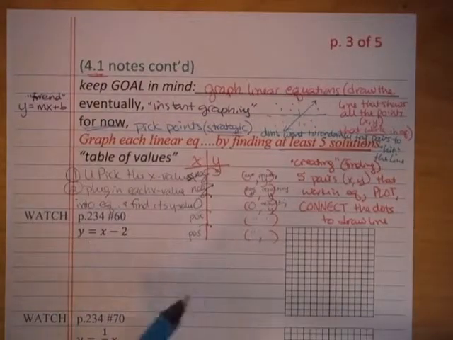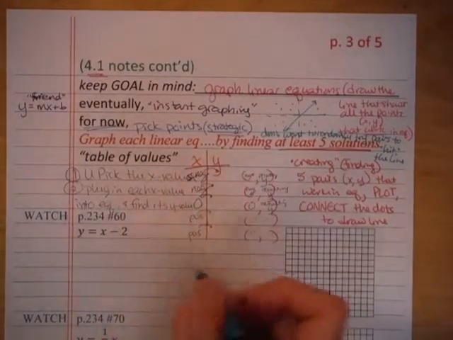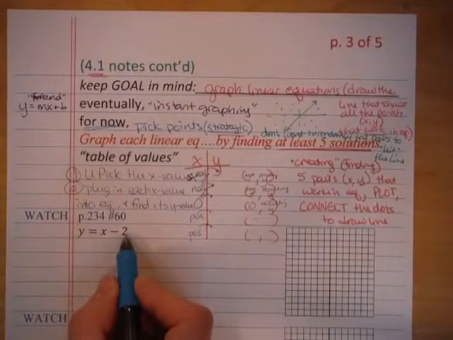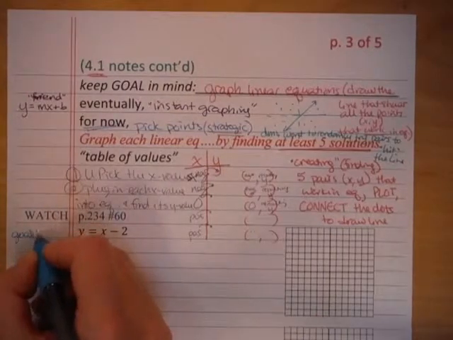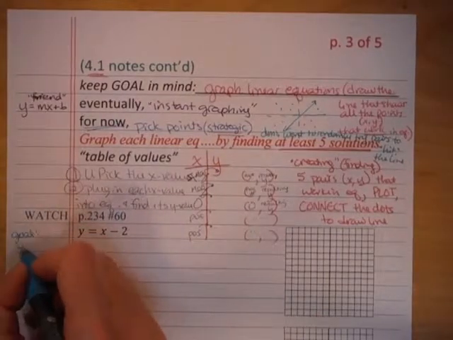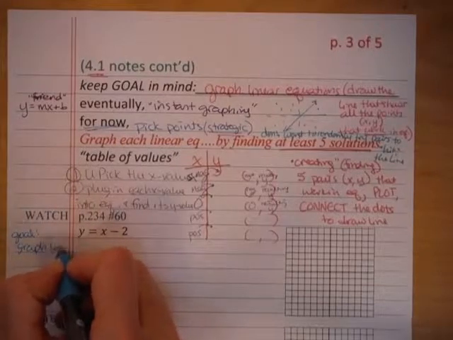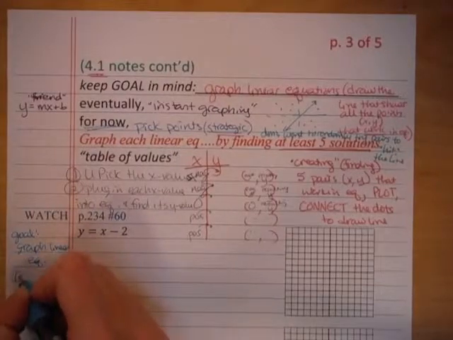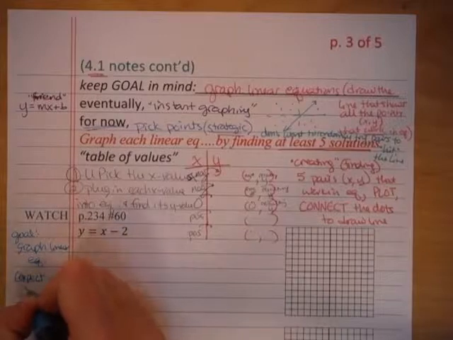So let's see what that looks like. Let's do this first one together. y equals x minus 2 is the equation. Keep in mind the goal here is to graph the linear equation, which means we can expect a straight line.